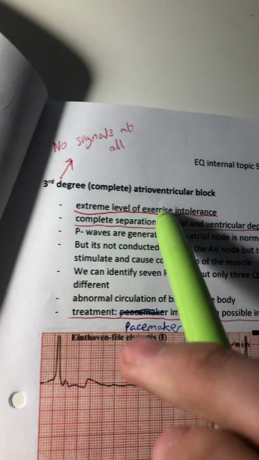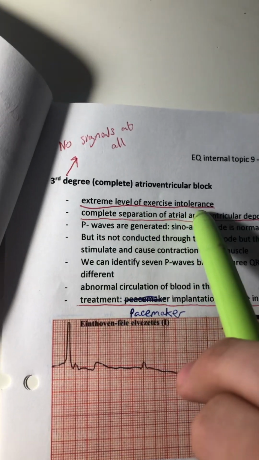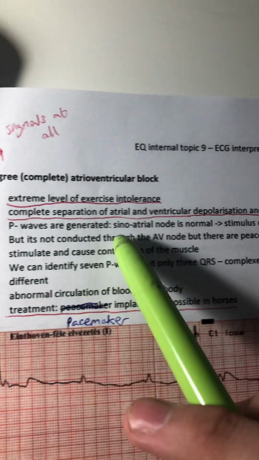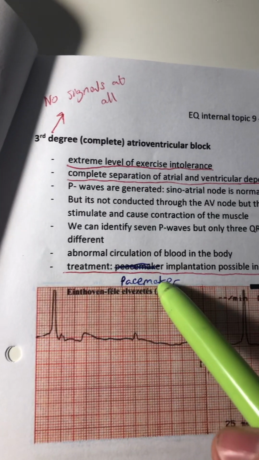And a third degree atrioventricular block, this is no signals at all. There's a complete lack of exercise tolerance, and there's a complete separation between the atrial and ventricular depolarization and repolarization. And the treatment is a pacemaker implantation, which is possible in horses.